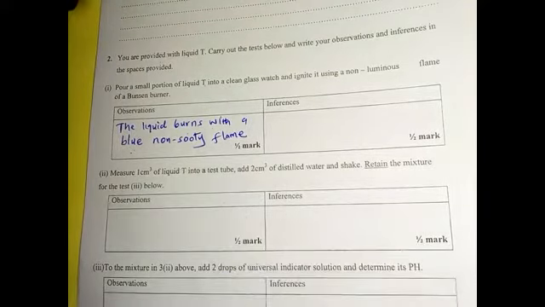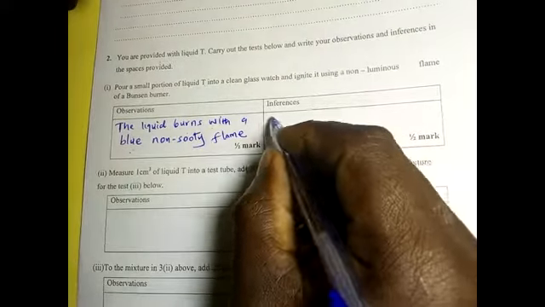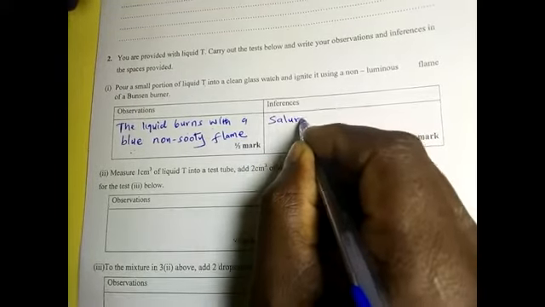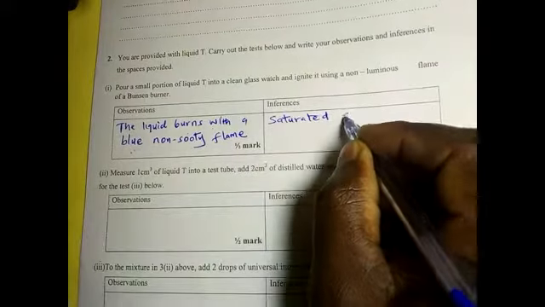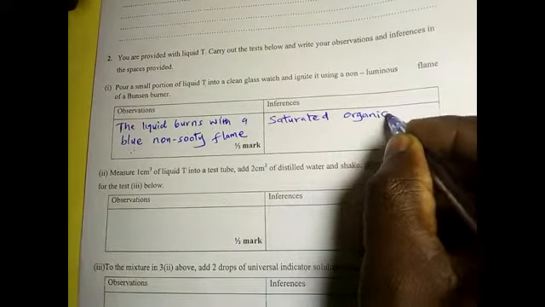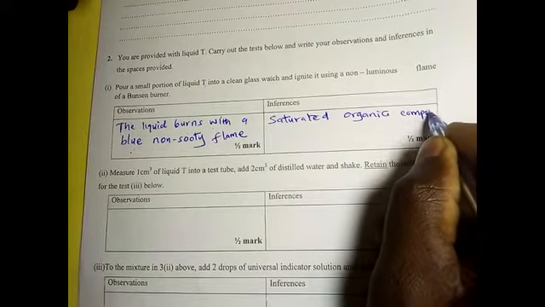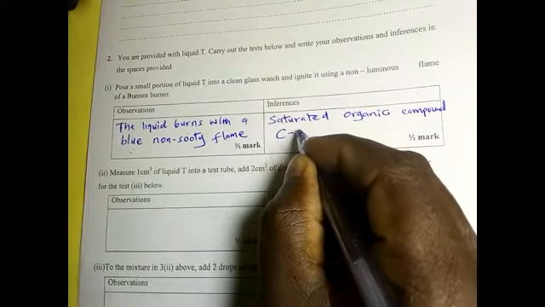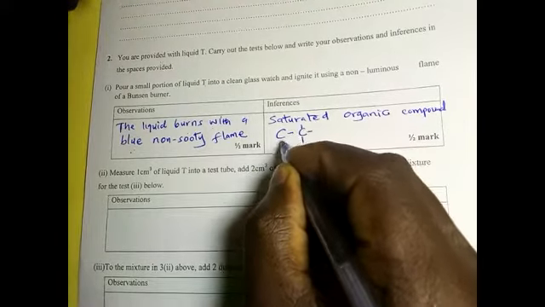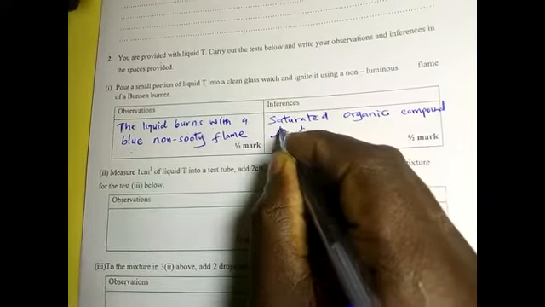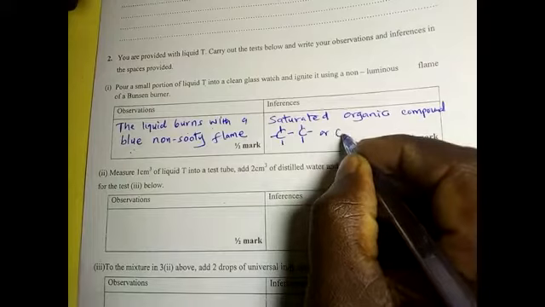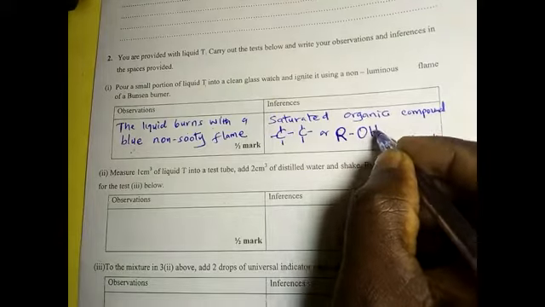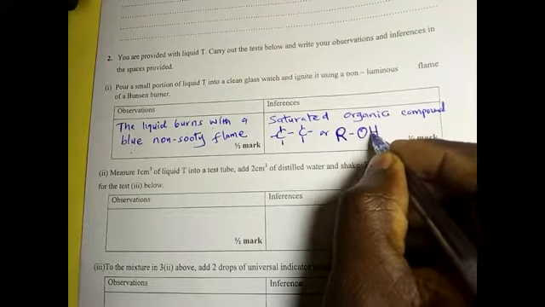what is here is the unsaturated organic compound. Or you will use this one to represent the alkane. Alkanes are saturated, or the alcohols. Alcohols are saturated organic compounds.